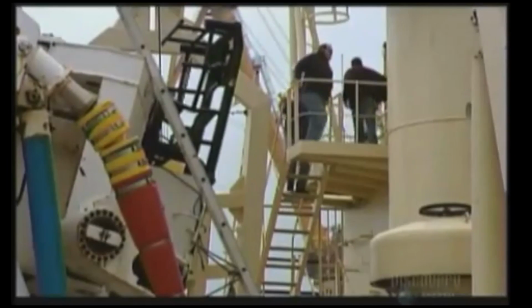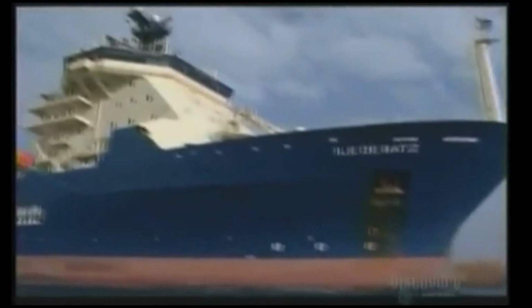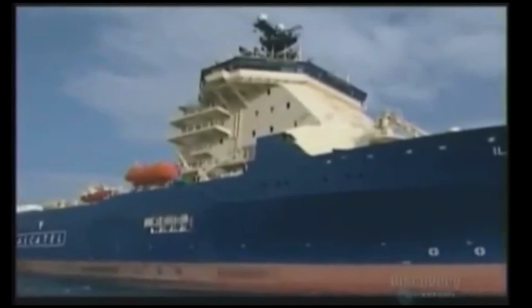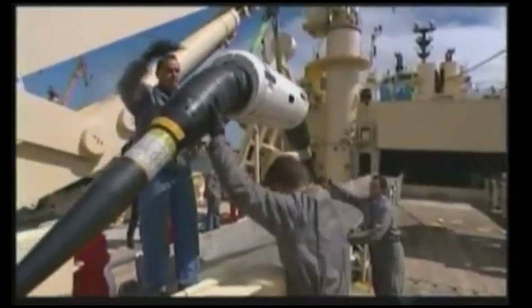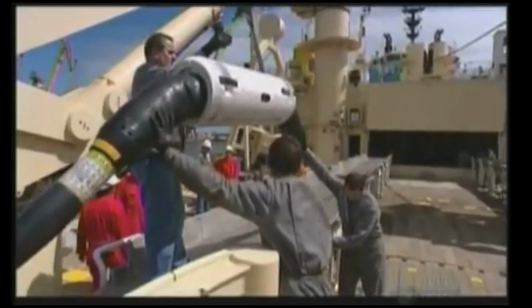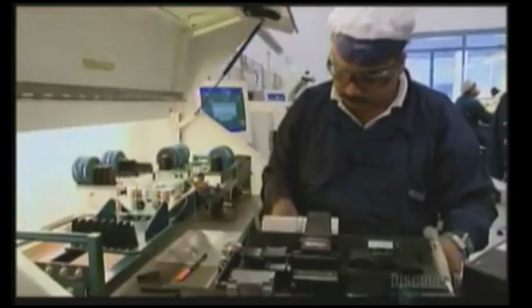Soon, the ship will slip anchor and head off on another epic voyage, inching its way across the surface of the sea. It's strange to think that so much effort on such a large scale is devoted to something the size of a human hair. But optic fiber allows the modern world to talk to itself. Global communication hangs by a thread. Literally.